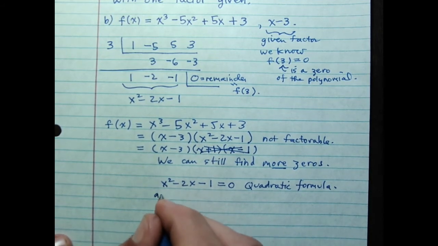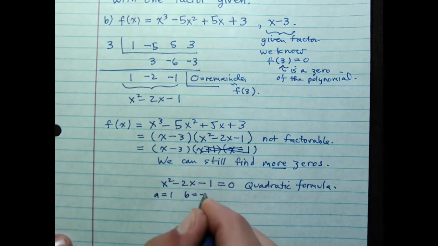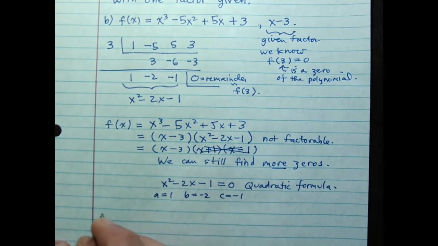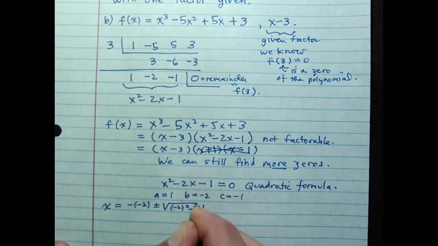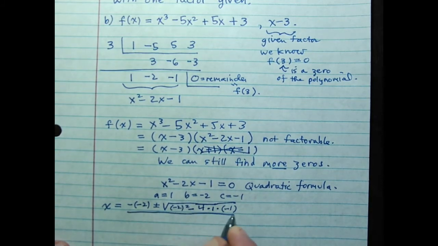And let's see, we got a equals 1, b equals negative 2, c equals negative 1. So I'm going to plug into the quadratic formula. X equals negative b, negative 2, plus or minus the square root of negative 2 squared minus 4 times 1 times negative 1, that is c, all over 2a.